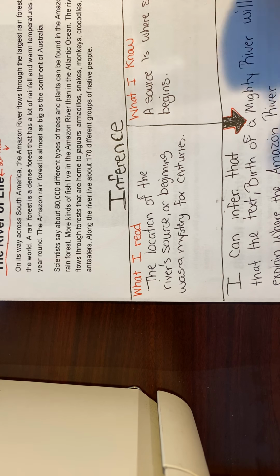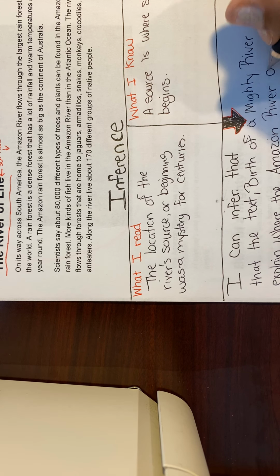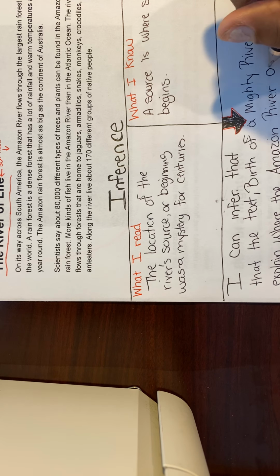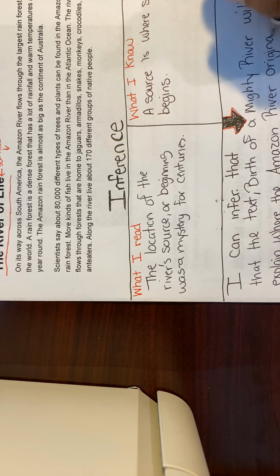And I'm going to use this big word that means begin too. It's called originating. So where the Amazon River originated.